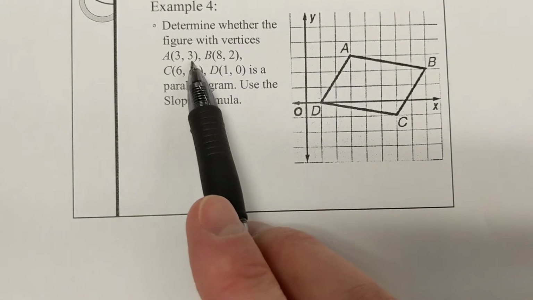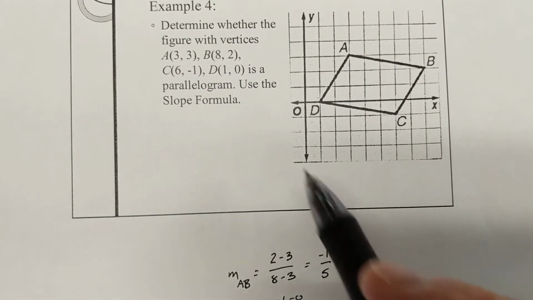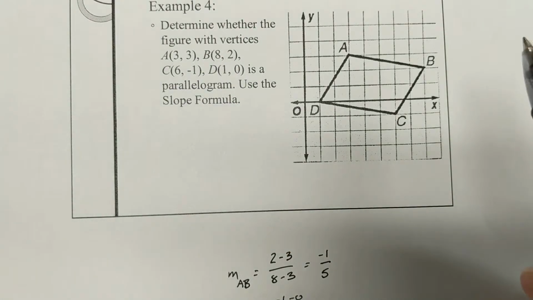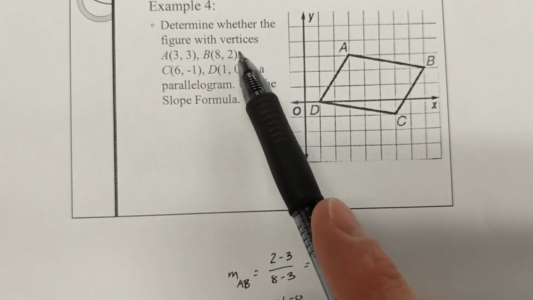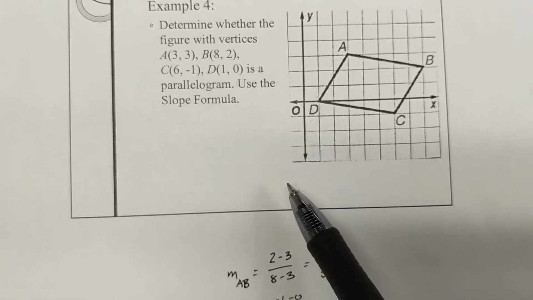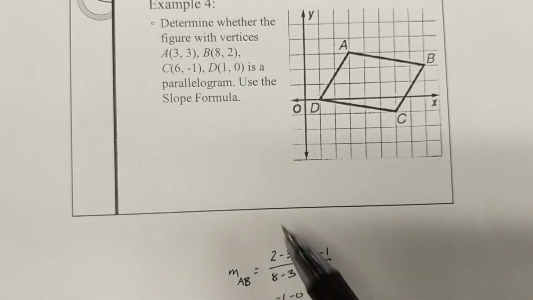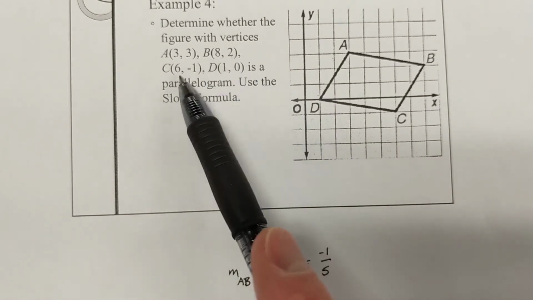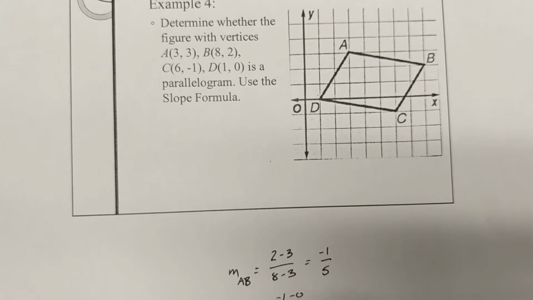Oh, I did that one backwards. So, no. y2 minus y1, x2 minus x1. So now you're seeing what happens if you lose track of where you are. 2 minus 3, 8 minus 3, right? So down here, for DC, y minus y, that one's backwards, that's why, x minus x, negative 1 over 5.